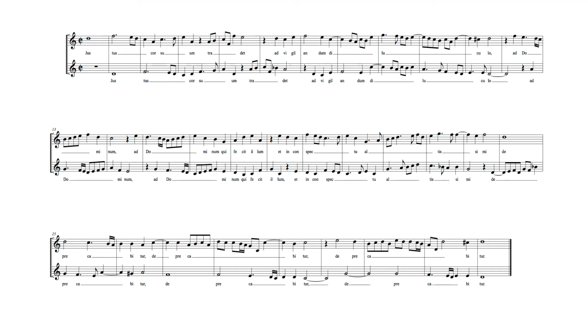He varies the interval at which his canons begin. For example, in these bars, the parts begin an octave apart, and in these, they begin at the interval of a sixth.